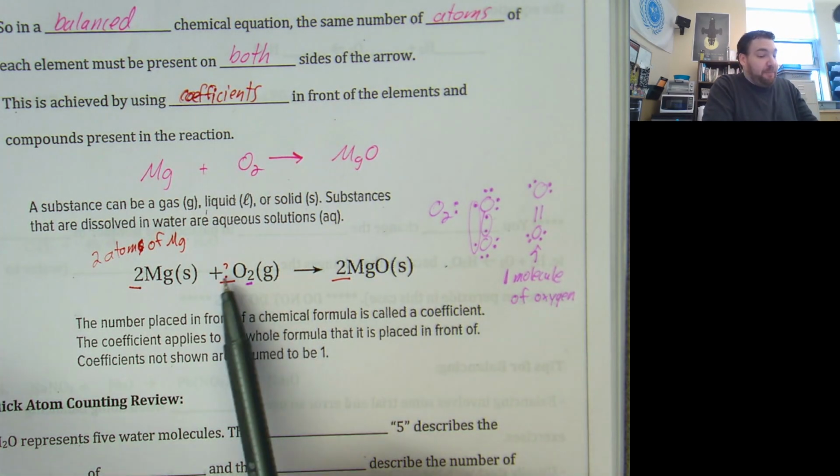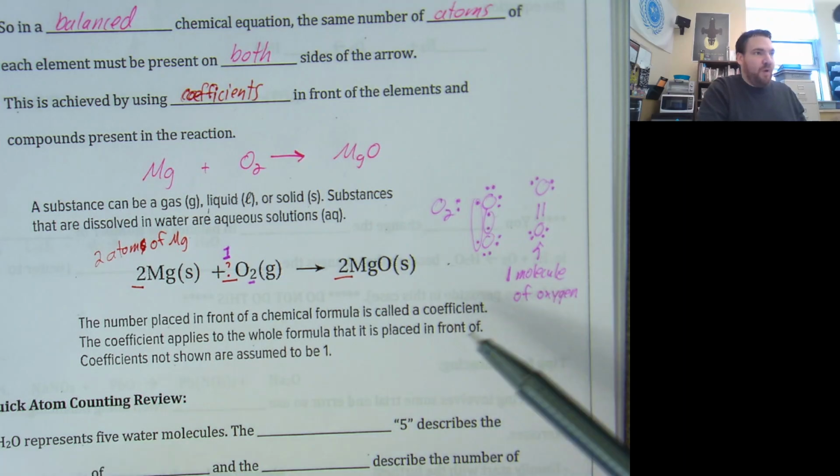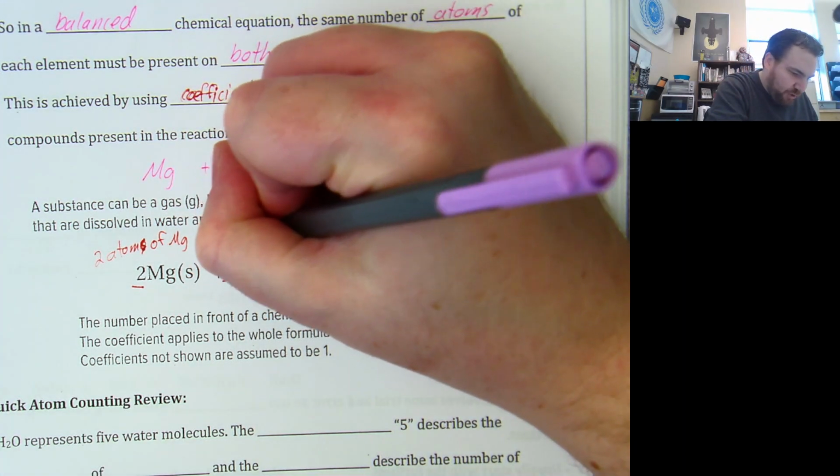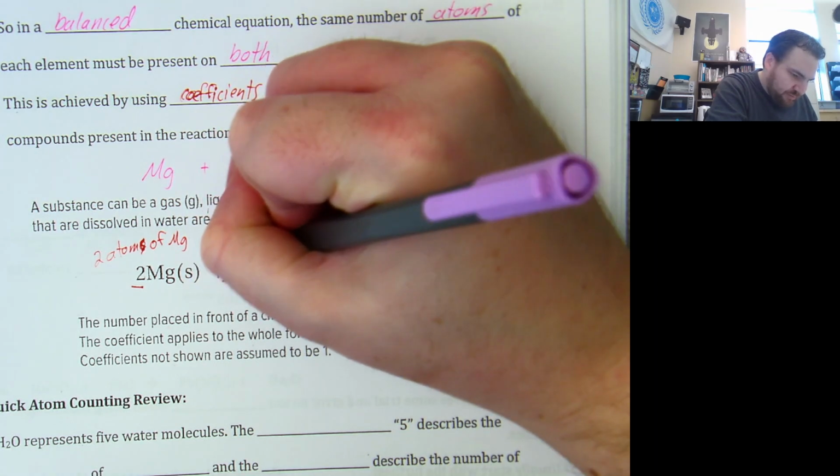The fact that there is no, I put a question mark there. The fact that there is no number, just like in math, there is no number out front of the oxygen, that means that you have one what? You have one molecule of oxygen.